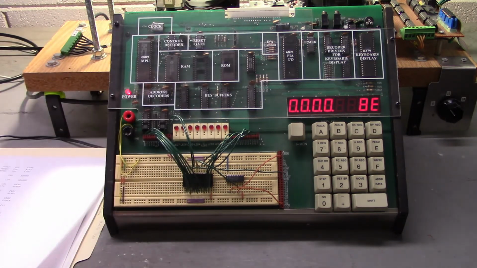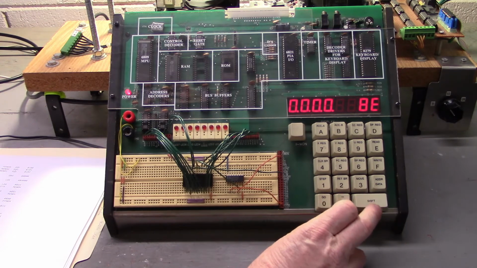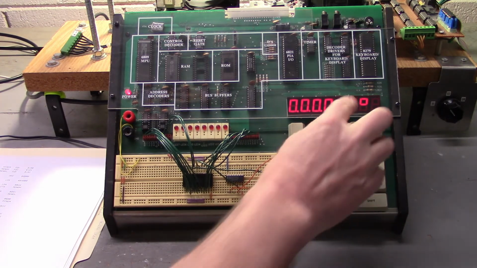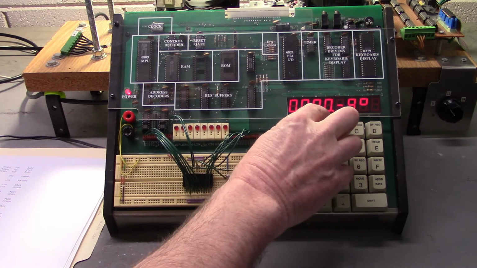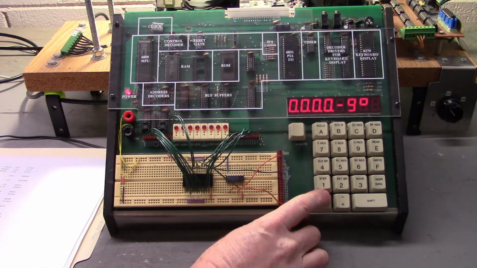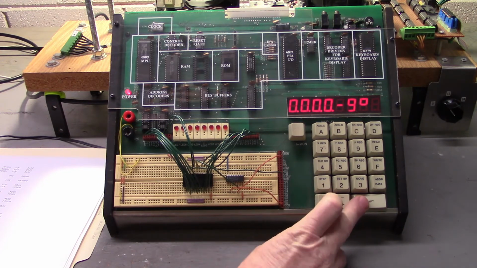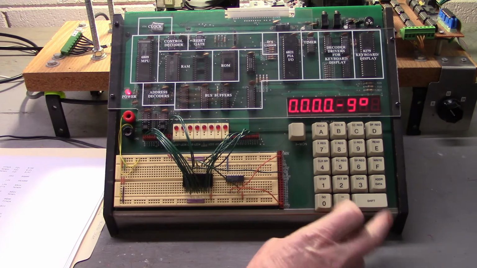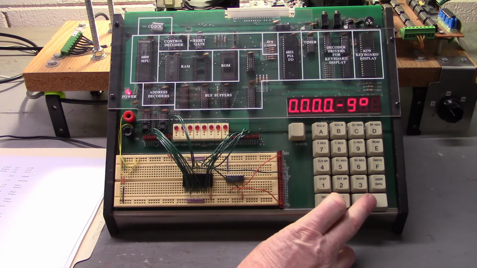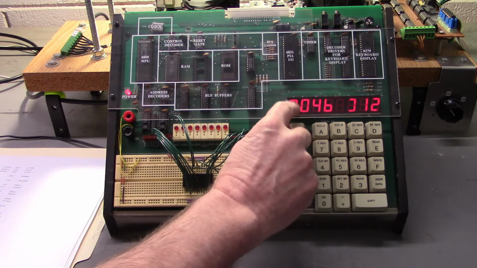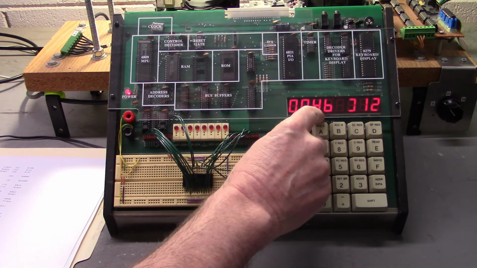Now we want to run, so we're going to hit go. We have to set an address for go, and here we are at the beginning of our program. Hit go again. Come on. Now I've got to remember how to do this. Oh yeah, okay. Hit the plus. And here we stopped at address 4B.